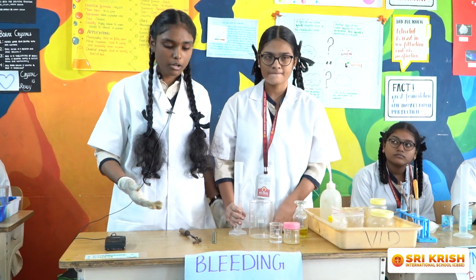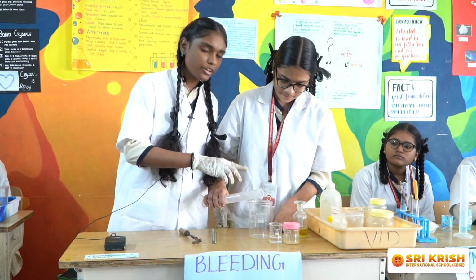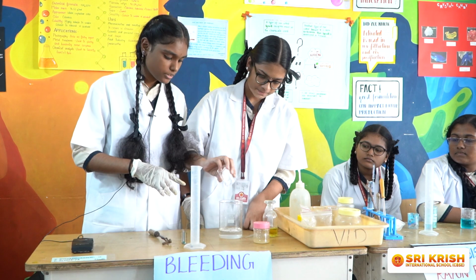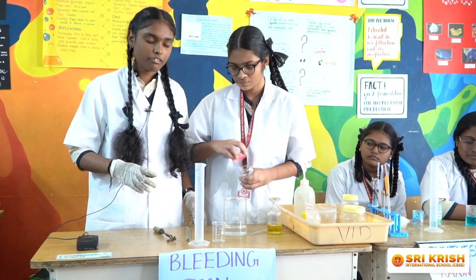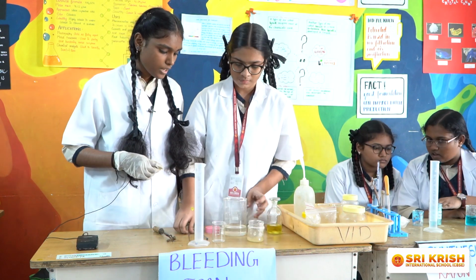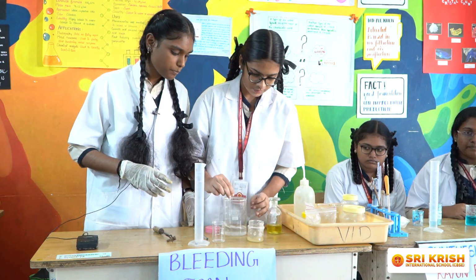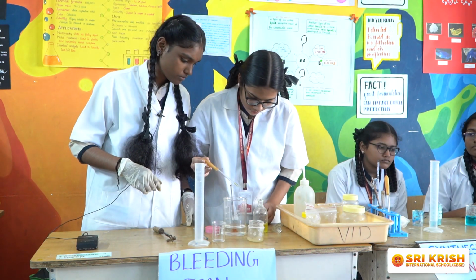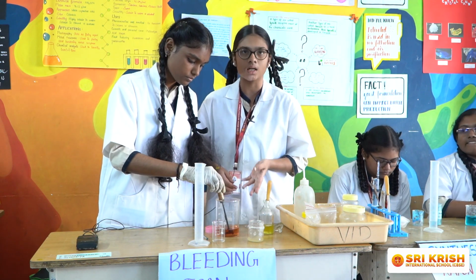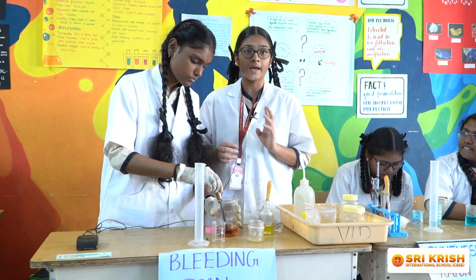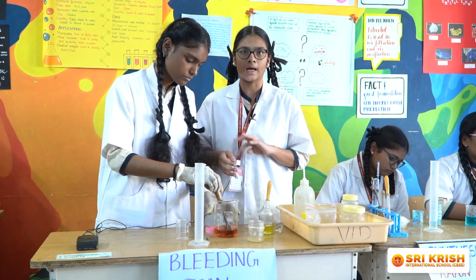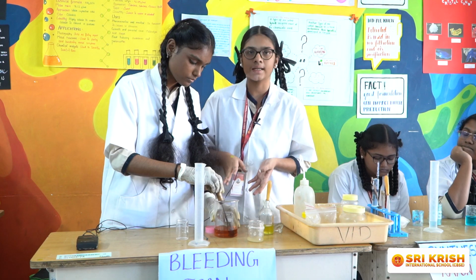Now we are going to do the bleeding iron experiment. We are going to add 90 ml of water, then 10 ml of hydrogen peroxide, then 5 grams of ammonium thiocyanate, then 2 drops of concentrated HCl. When we dip the iron into the solution, it turns red because the iron displaces the ammonium thiocyanate and forms ferric thiocyanate. So only it turns red.